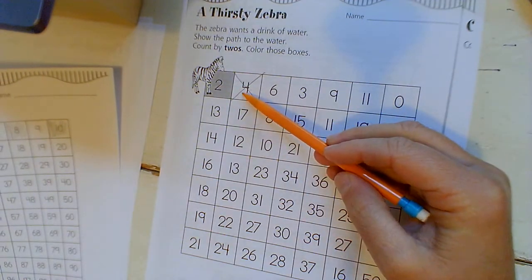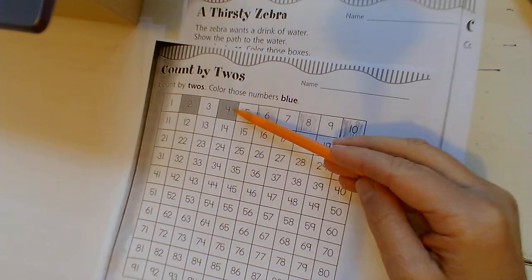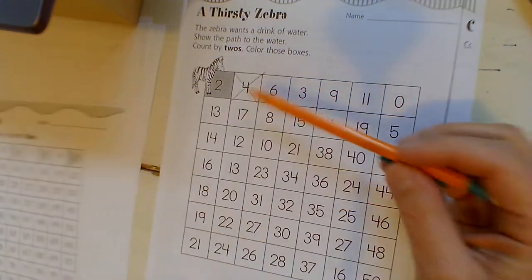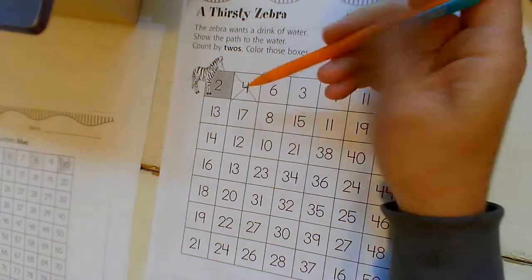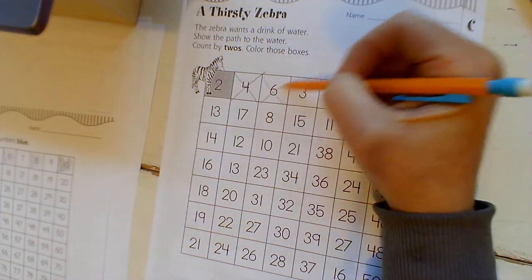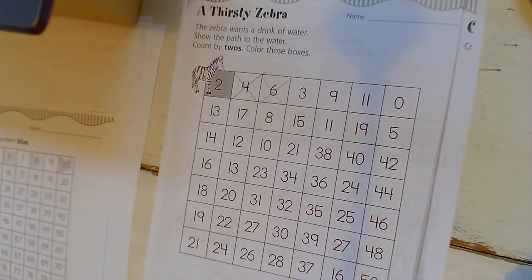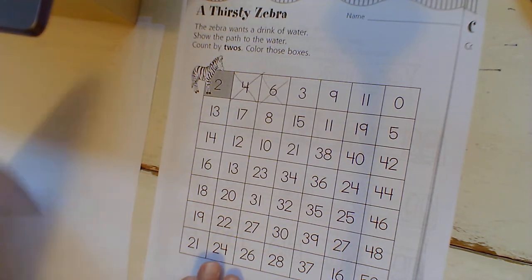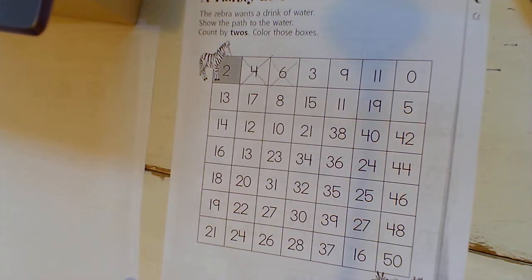2, 4. What comes next? Let's look on here. 2, 4, 6. So we're looking for a 6 somewhere touching the 4. Oh, there's one there. And you're going to keep going all the way until you get to 50, and that zebra can get a drink of water. So go ahead with those. Like I said, there's 6 of them. So we'll do 3 today and 3 tomorrow.